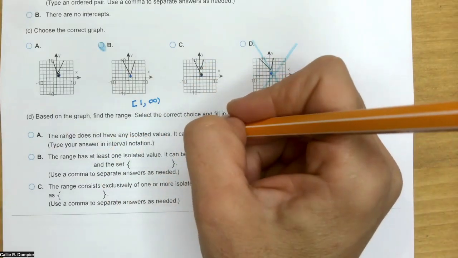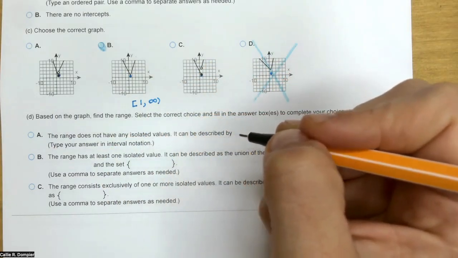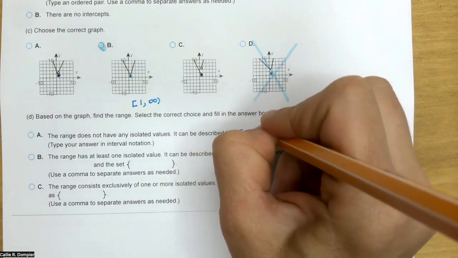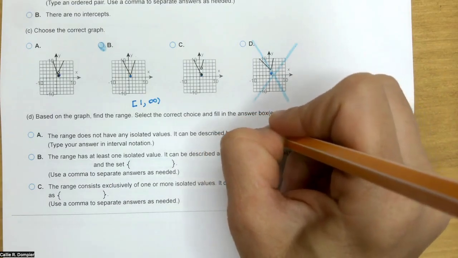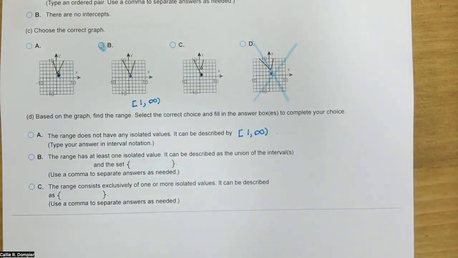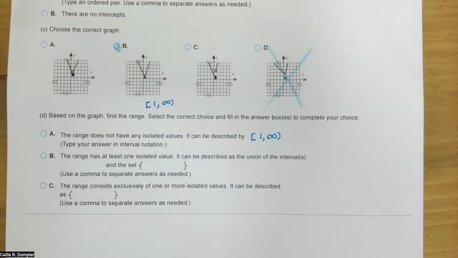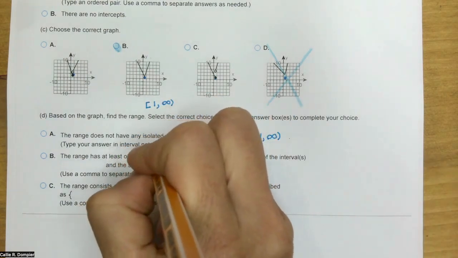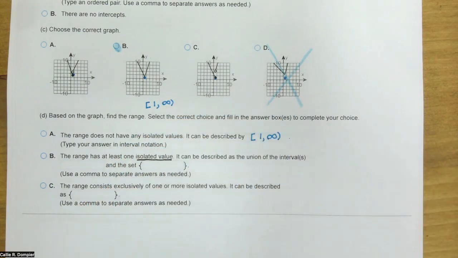It does not have any isolated values, and it can be described by bracket 1 to infinity. Good. All right, and before we move on to 33, I don't think I explained very well what an isolated value and a set is, okay?